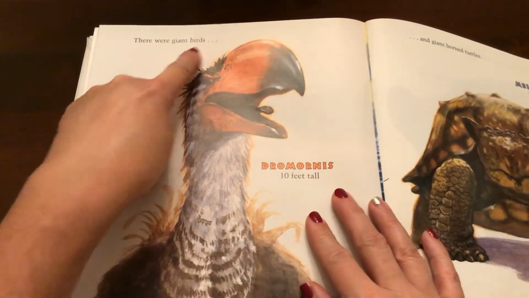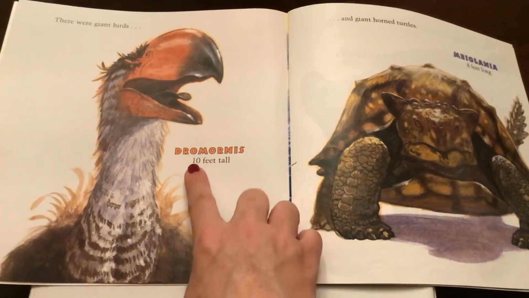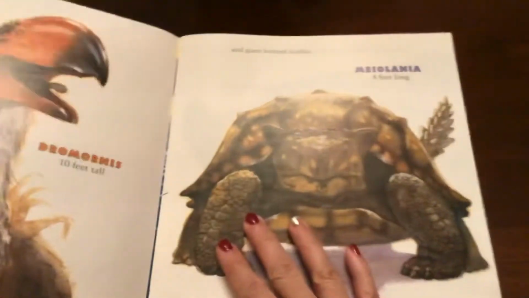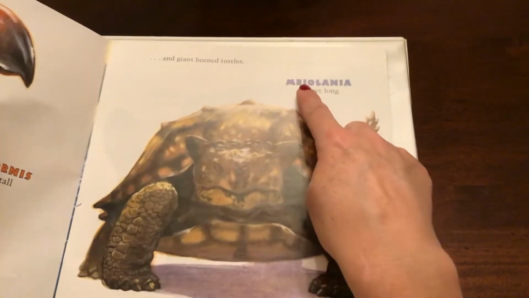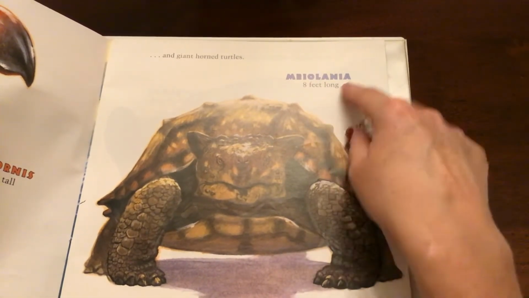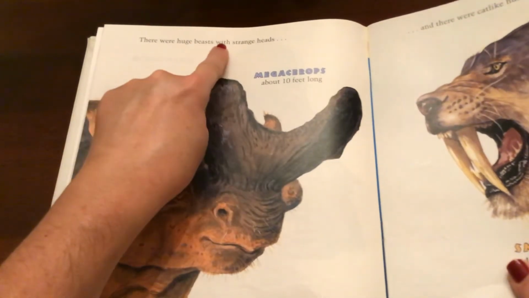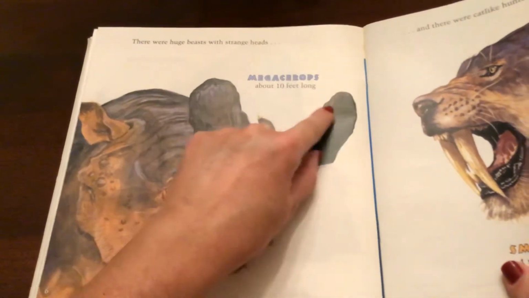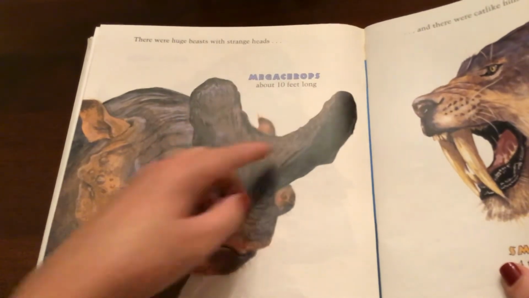There were giant birds. I'm not even going to try and pronounce that. He was 10 feet tall. And giant horned turtles. I'm not going to try that one either. He was 8 feet long. Check him out. There were huge beasts with strange heads. I'm not doing that one either. He was about 10 feet long.